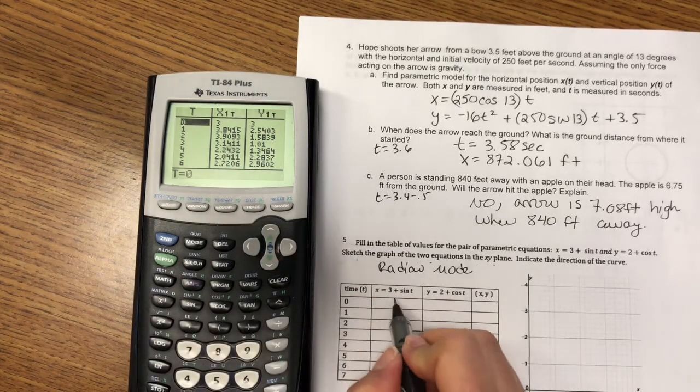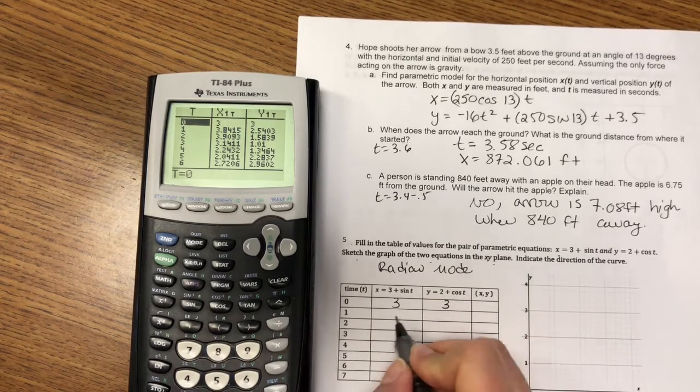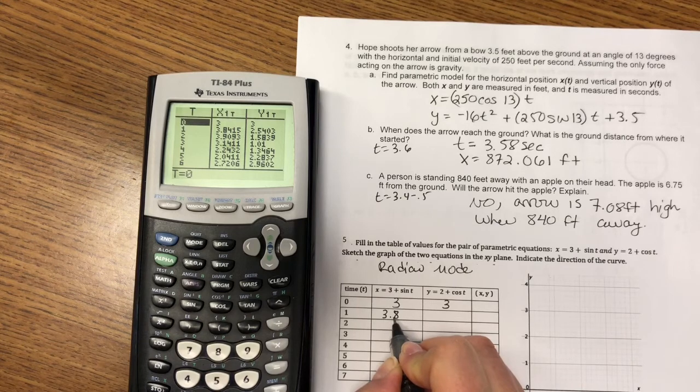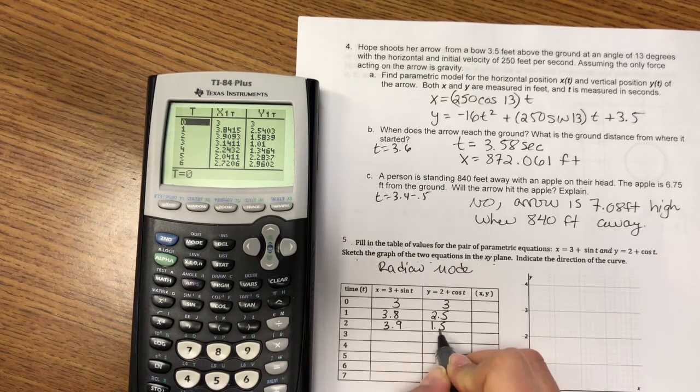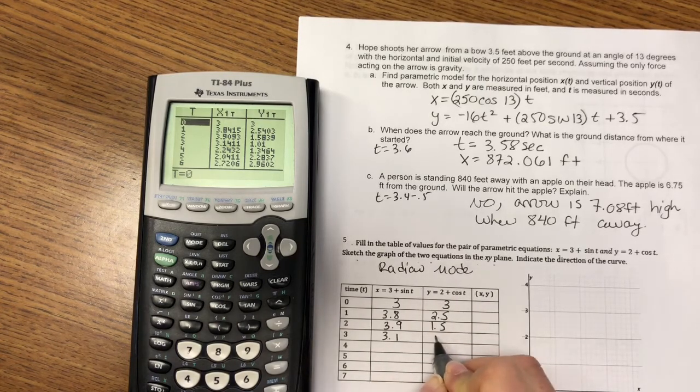So we've got 0, which is at 3, 3, 1, 3.8, 2.5, 3.9, 1.5. So I'm just filling in the chart from my calculator. It doesn't say the decimals. I really should be consistent with my place values, but I'm not. Sorry.